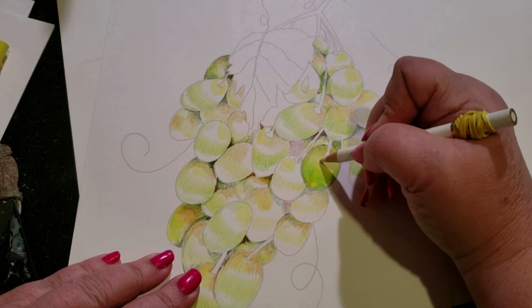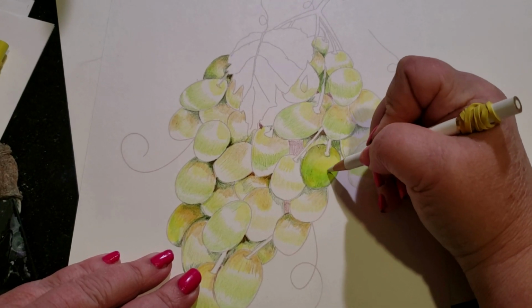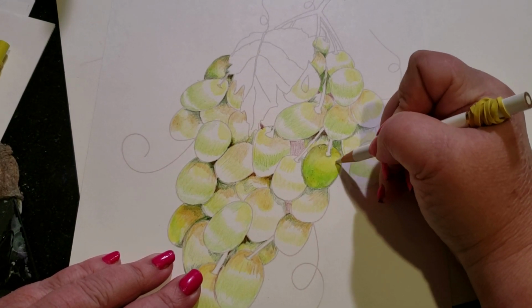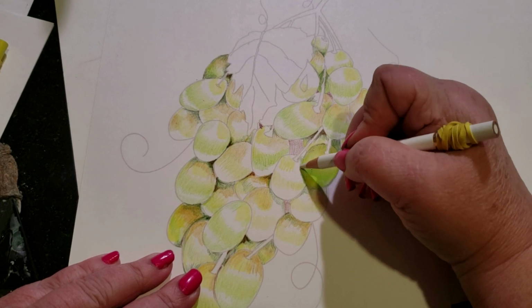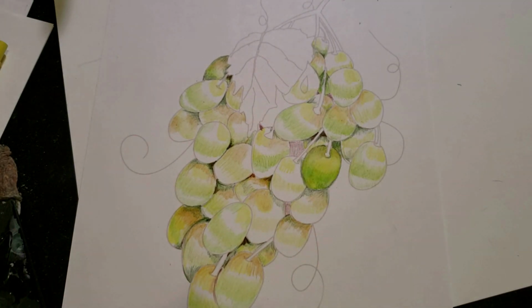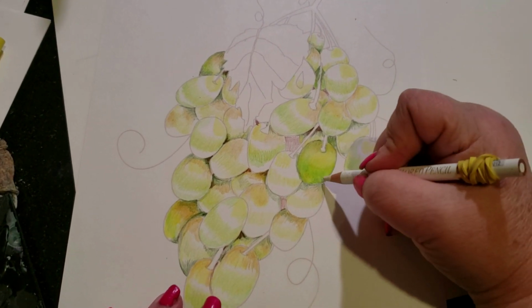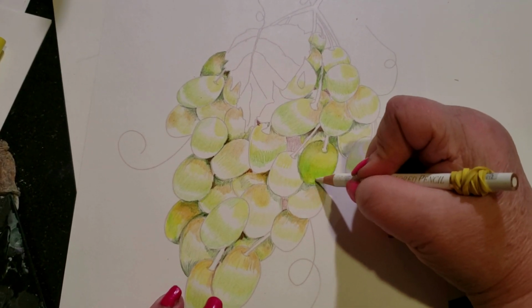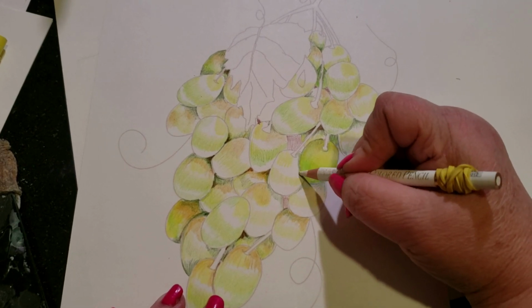It's going to become much more natural looking once I get the upper layers on it. I'm just on my first blend now. Okay, so for now, let's get that shadow going.